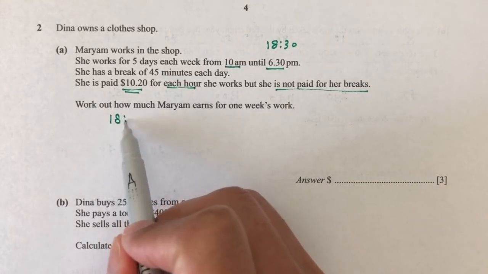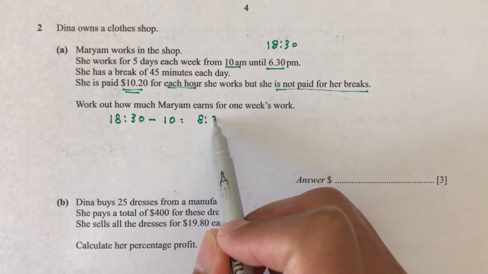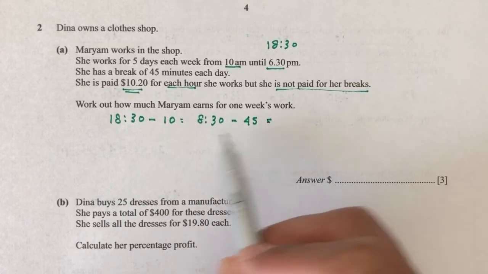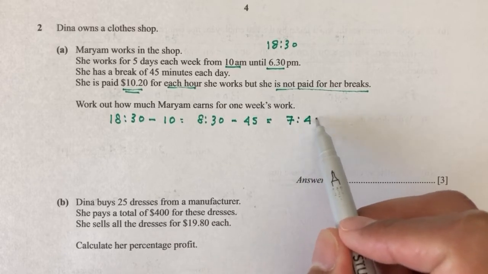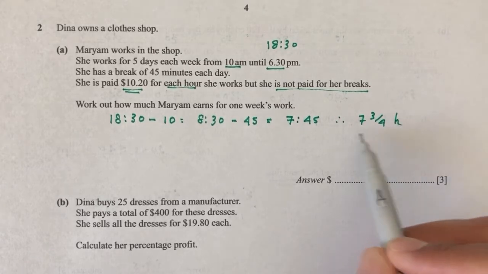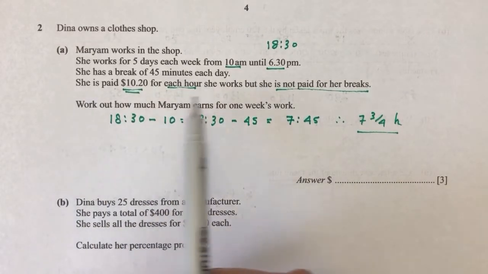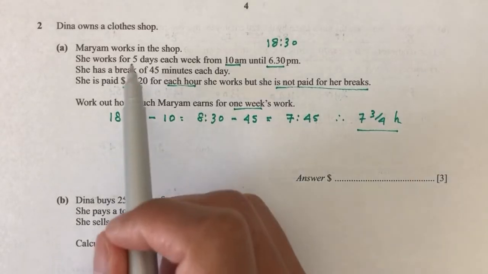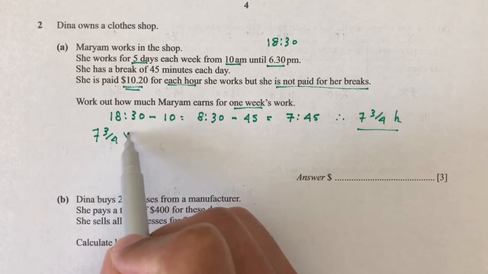So 18:30 minus 10, that will be 8:30, minus 45 minutes for her break. That will be what? So let's find out. That will be 7:45. So she works for 7 3/4 hours for 1 day. So we have to find how much she's paid for 1 week. So 1 week is 5 days. She works 5 days every week. So let's do 7 3/4 times 5.